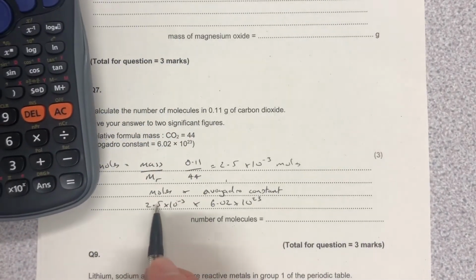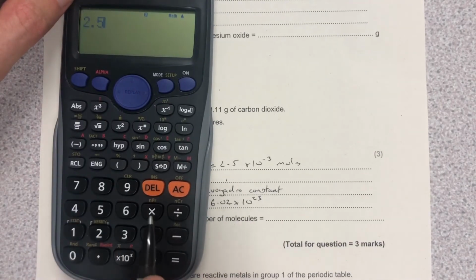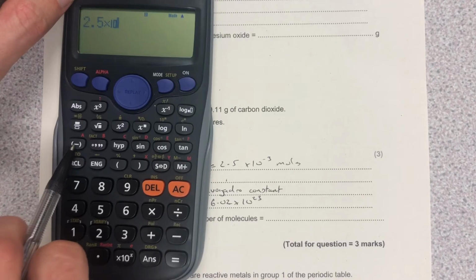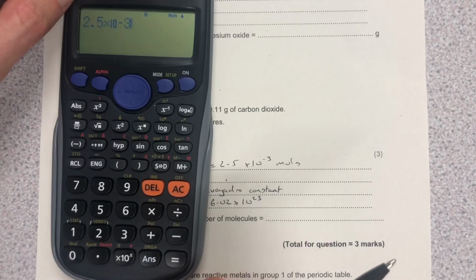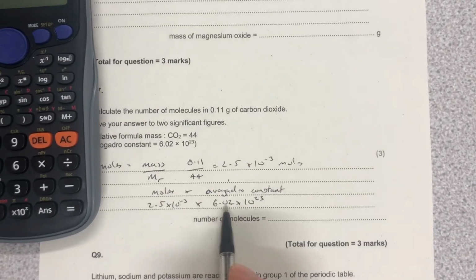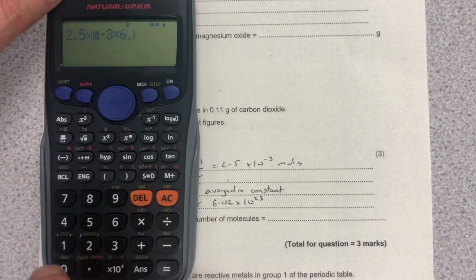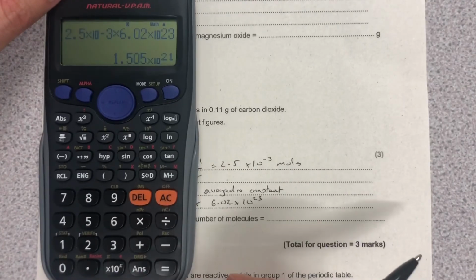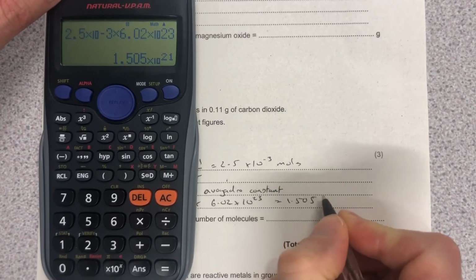So let's say we've got to put the 2.5 times 10 to the minus 3 in. So 2.5, now not multiplied, that button there, times 10 to the x. Now it's this button for minus here, not the subtract button. Minus 3. And then we're going to multiply that by the Avogadro constant, 6.02 times 10 to the 23, multiplied by 6.02, 23, equals 1.505 times 10 to the 21.